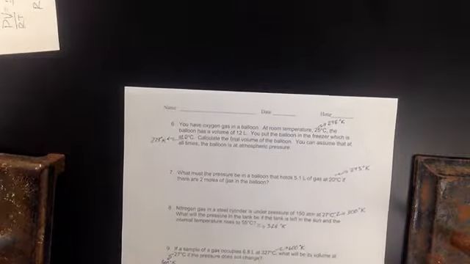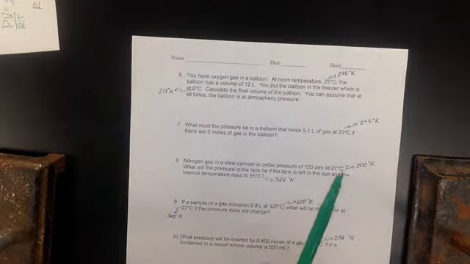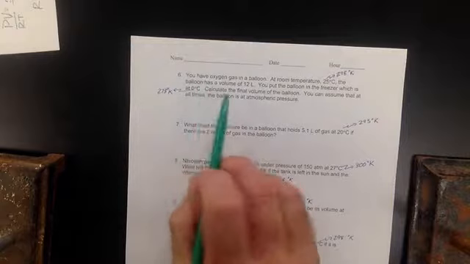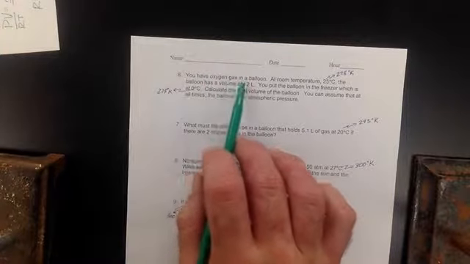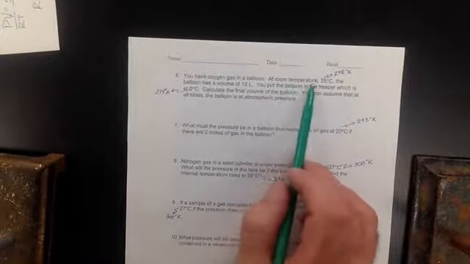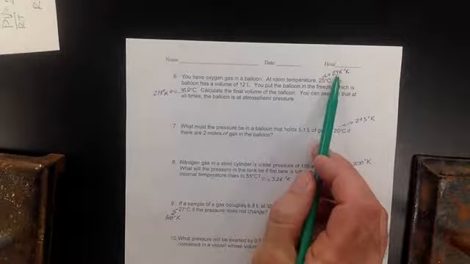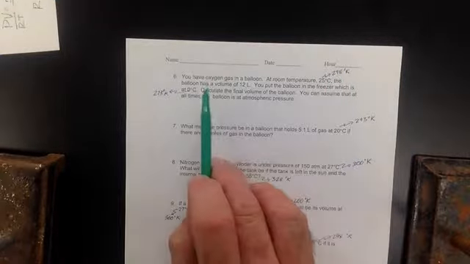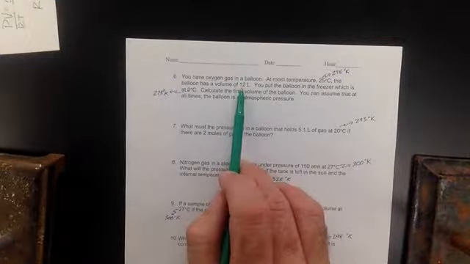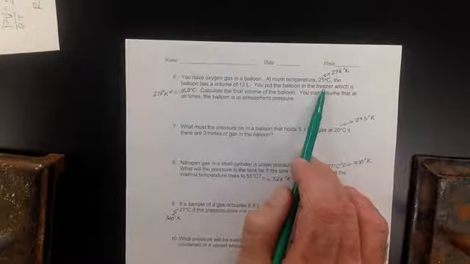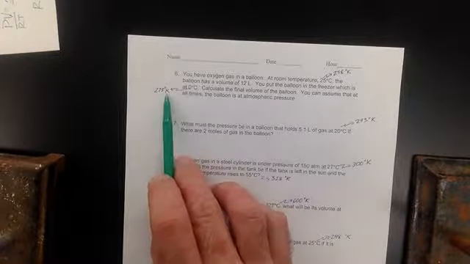So let's go through 6 through 12. I'm going to move a little bit faster. Pause it and repeat if you need. As I looked, it says that you have oxygen gas in a balloon. I have room temp. We convert it to Kelvin, add 273. I have a volume. Then I put that balloon in the freezer. That has a colder temp.